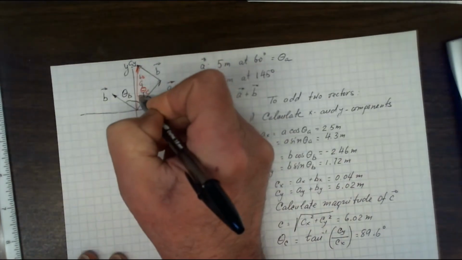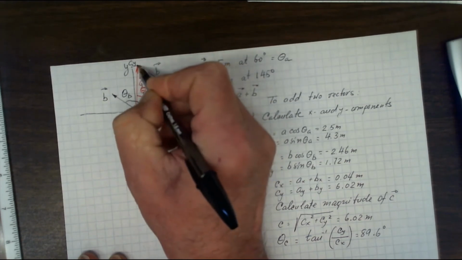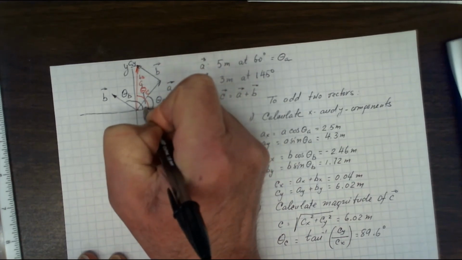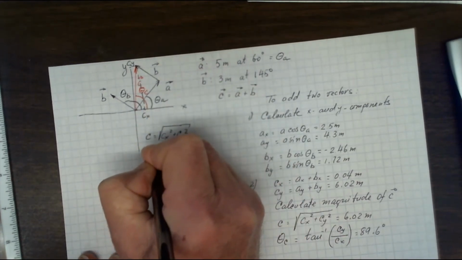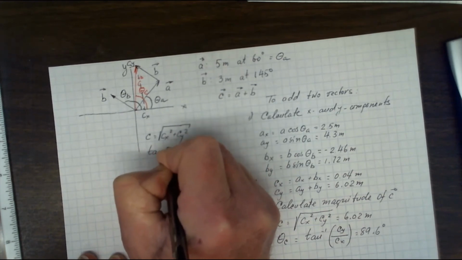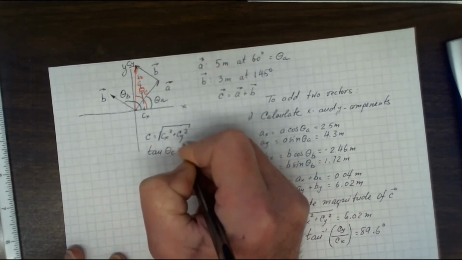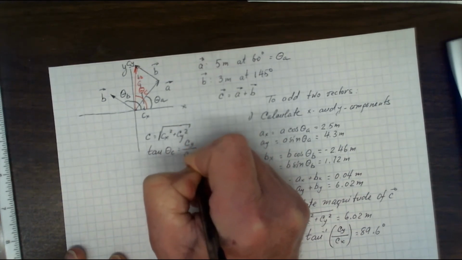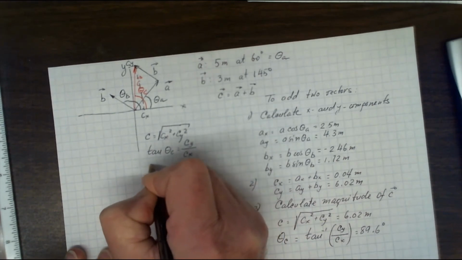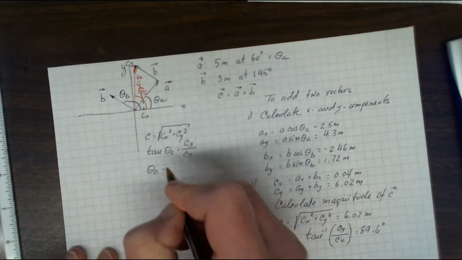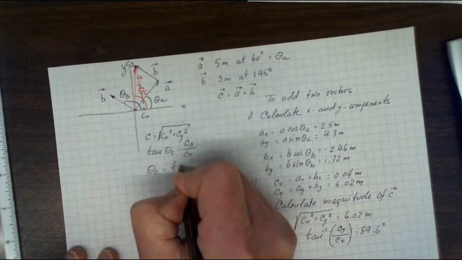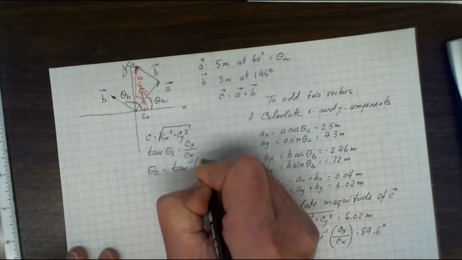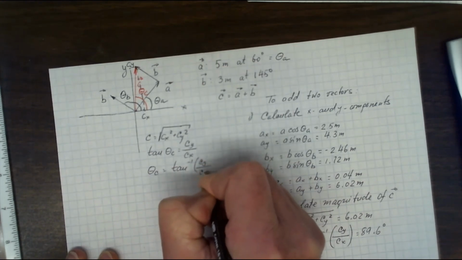And if I take a look at this angle, this is my opposite, which is C of y, and adjacent C of x. Tangent of theta C is nothing but the ratio of opposite to adjacent. Therefore, theta C is inverse tangent, or sometimes called arctangent, of C of y over C of x.